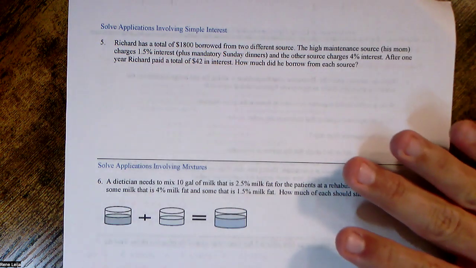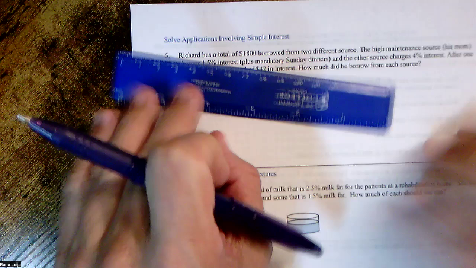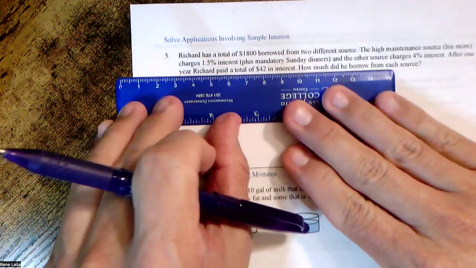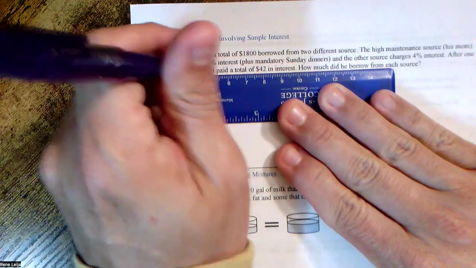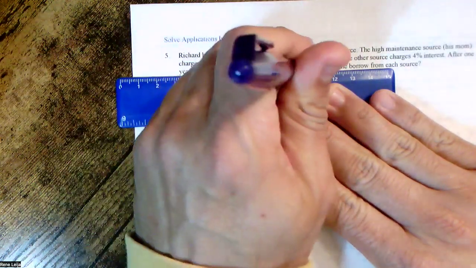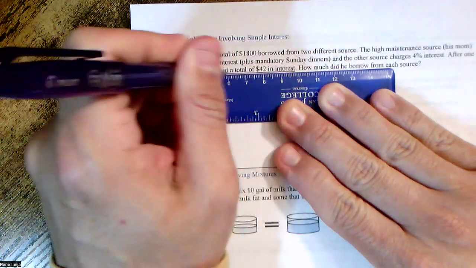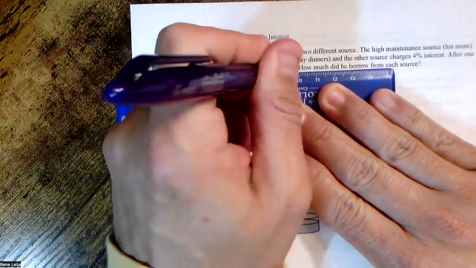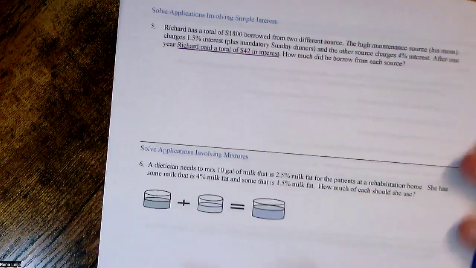Now, that is where you are going to get your verbal model from. So after 1 year, he paid a total of $42 in interest. Now, he paid a total of $42 from two different sources, right?